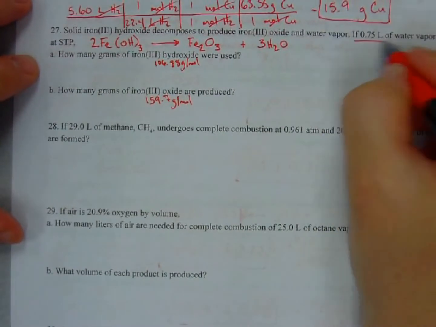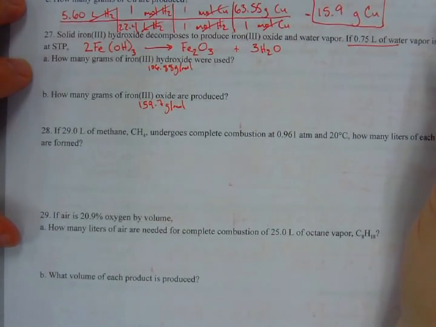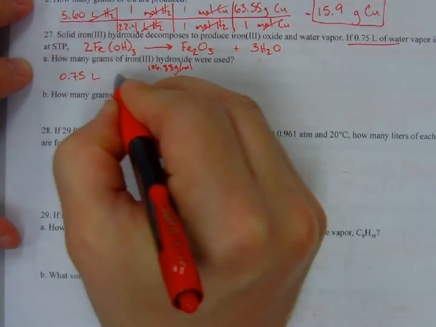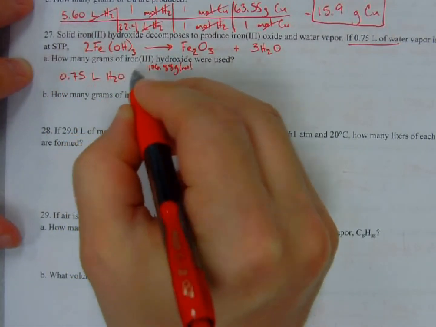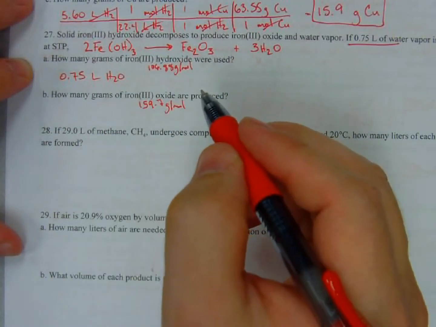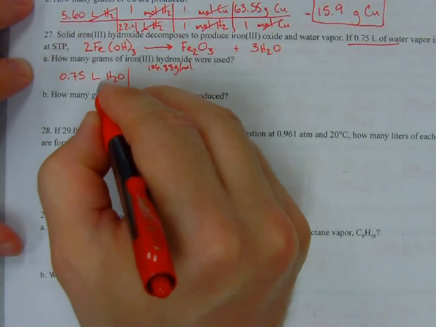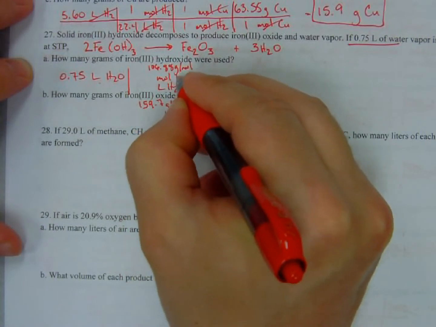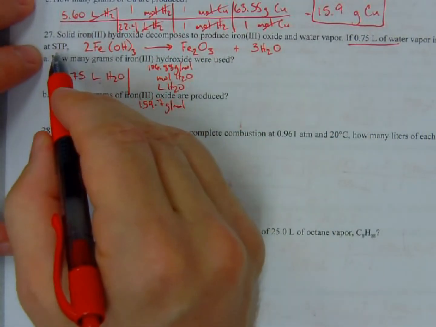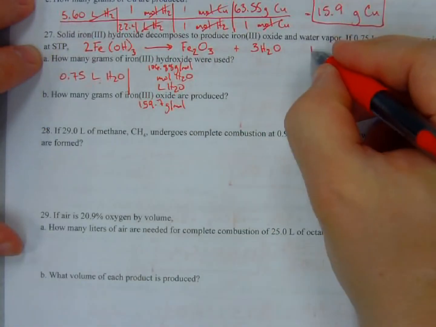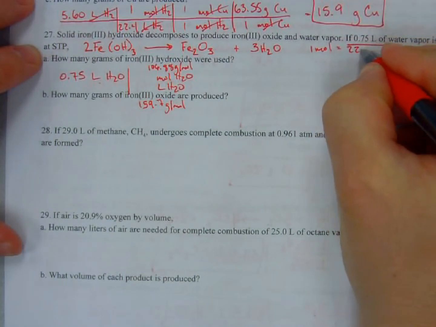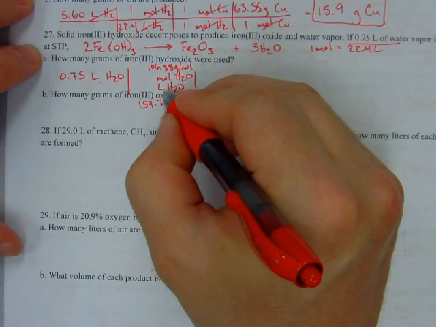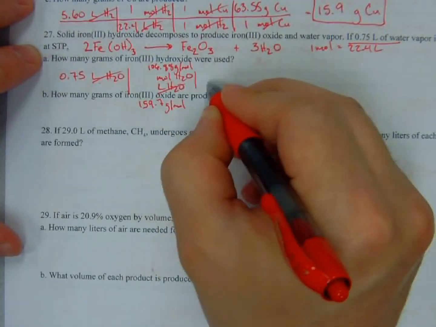So we're starting with 0.75 liters of water vapor. So let's start with 0.75 liters of water. But we're going to have to convert out of liters of H2O. We can go into moles of H2O very easily because we're at STP. And if we're at STP, we know that 1 mole of any gas occupies a volume of 22.4 liters. So liters of H2O will cancel. I'll be in moles of H2O.